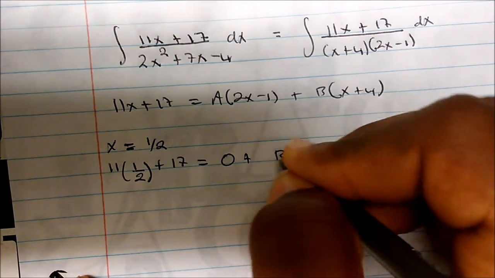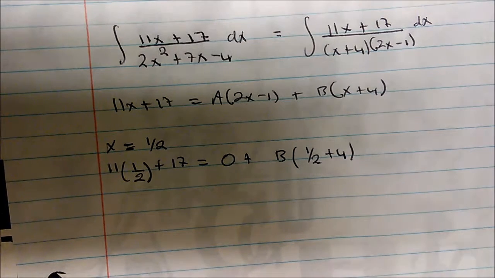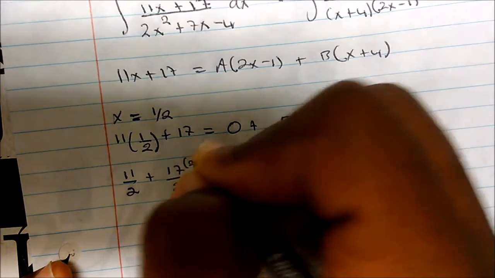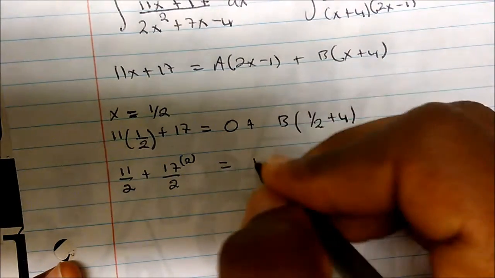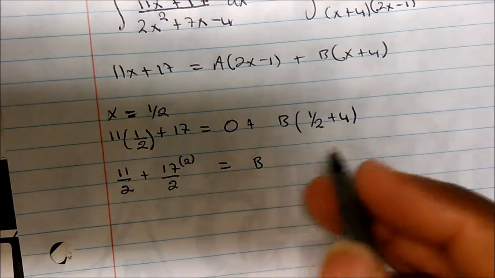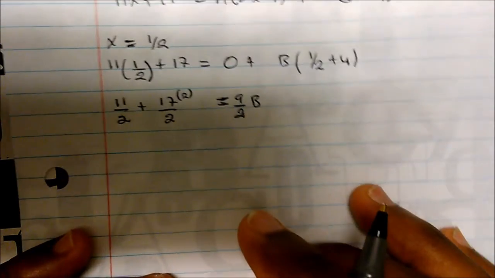Plus, well, b times 1/2 plus 4. So we know this is 11 over 2 plus 17 over 2. If I multiply by 2 on both sides, that's going to equal b. Well, 1/2 plus 4, that's just 9/2.